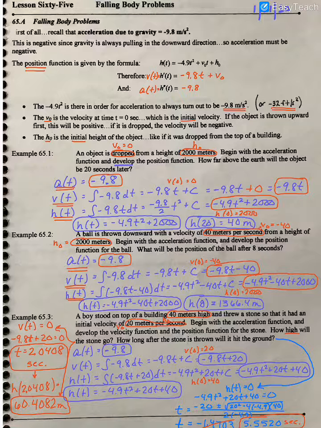Hopefully all of that shows up on the recording. I realize I'm kind of at the bottom of the screen, but I think I got it to work. Okay, that is lesson 65.